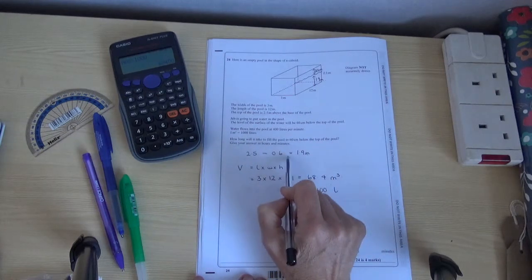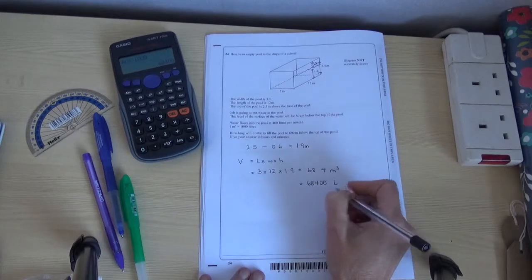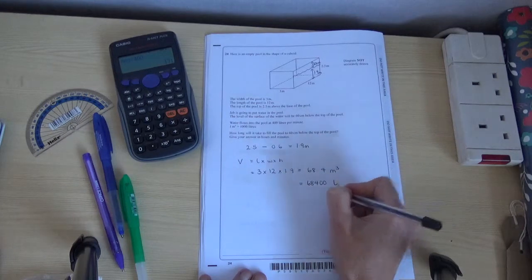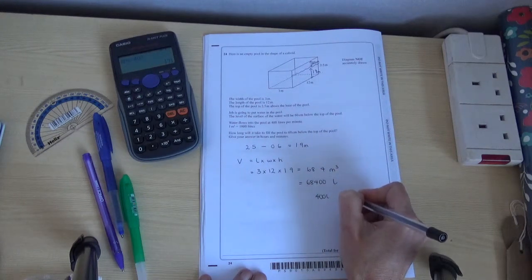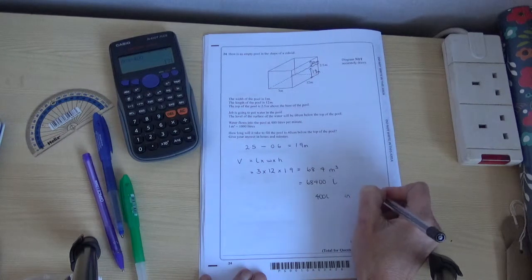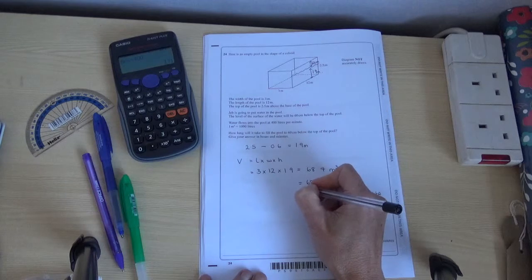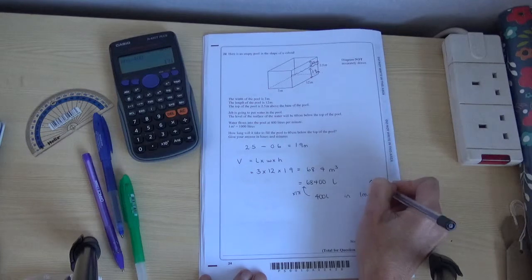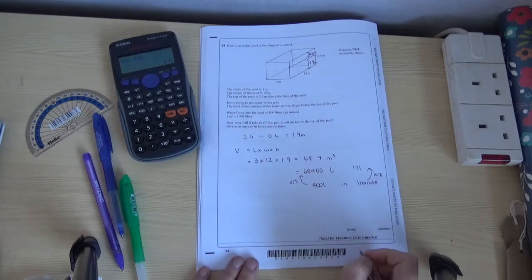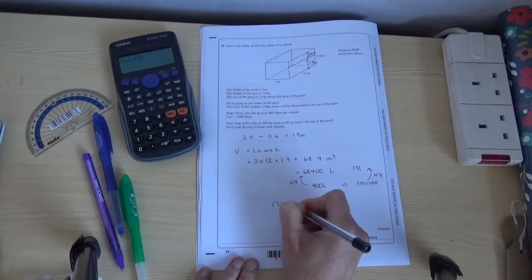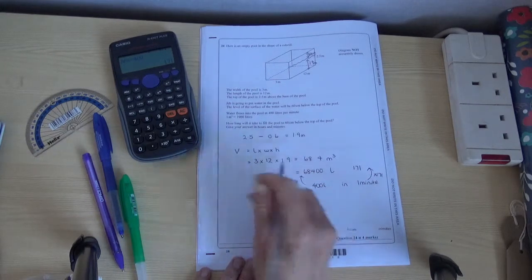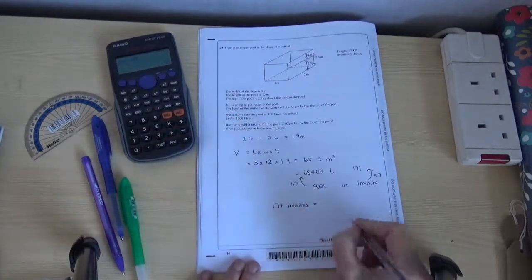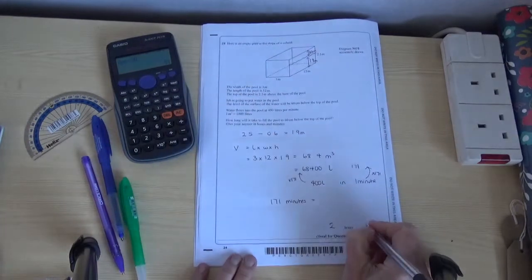And 400 litres per minute, so when I divide by 400, so 400 litres in 1 minute. Going to take 171 minutes, which is how many hours? Well, if we take away 60, that's 1 hour. Take away another 60, that's 2 hours, and I'm left with 51 minutes.